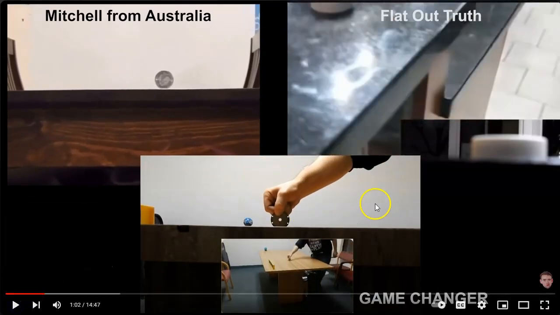He goes on to talk about a demonstration over a table. Mitchell from Australia did it, Flat Out Truth did it, and although it's not a perfect test, it is a good example, but there's always been controversy over whether people's lenses are below the surface, above the surface. The real issue I take with small object tests is that the plane of a table cannot really do justice to a plane the size of the Earth.